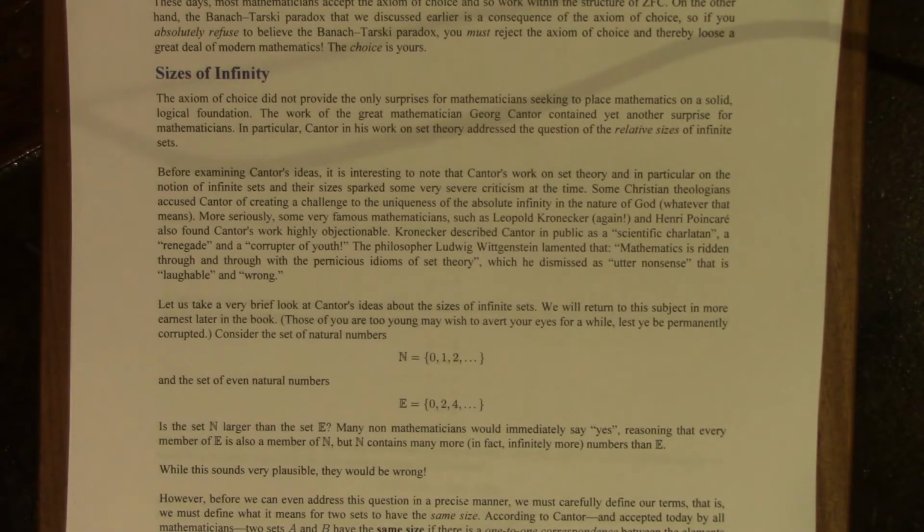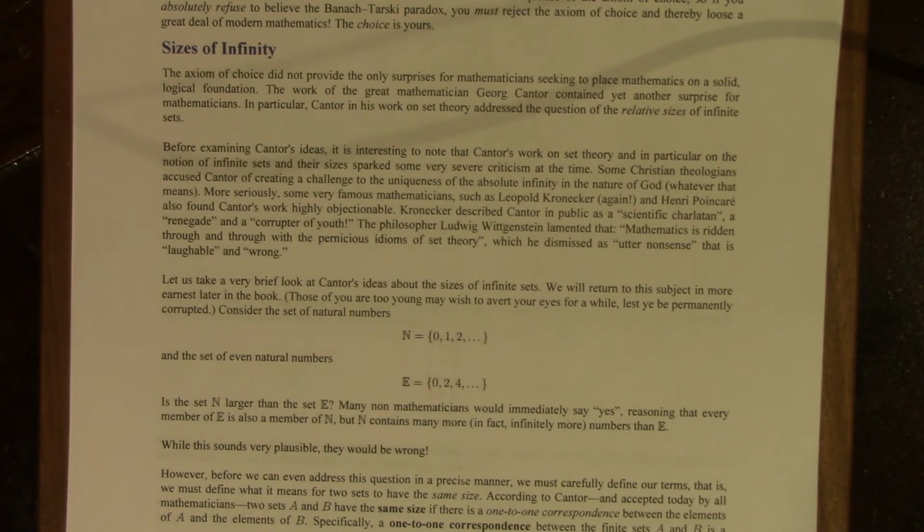After all, every member of E is a member of N. E is a subset, in fact, a proper subset of N, and there's a lot of extra elements in N that are not in E, all the odd integers. So from that perspective, it would appear that N is larger than E. That sounds very plausible, but it's wrong. From a strictly mathematical point of view, it's wrong.